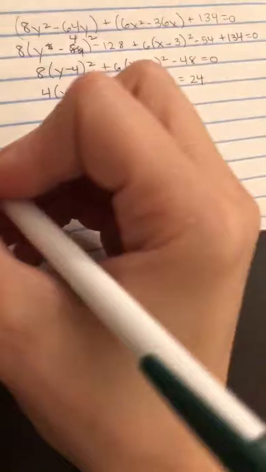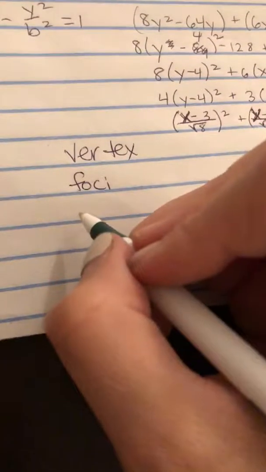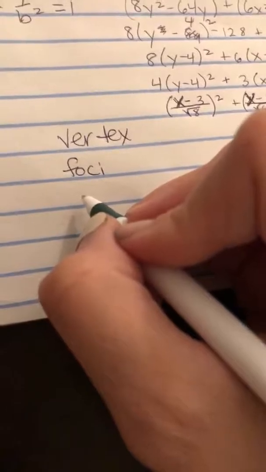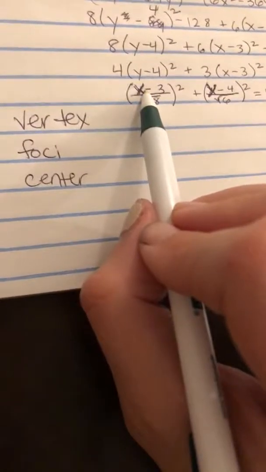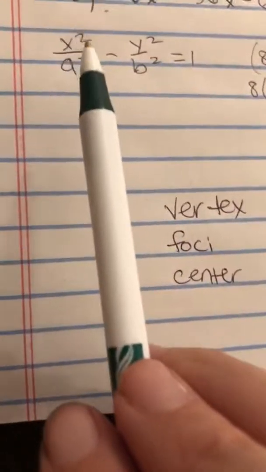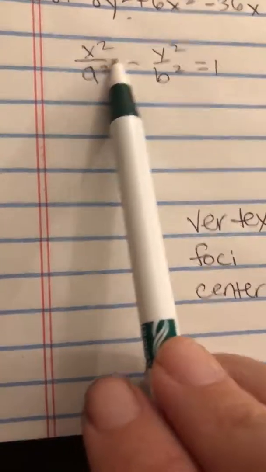Now we need to find our points. So they want us to find the vertex, the foci, and the center. Generally in the standard format, our vertex will be 0, 0, because you see there's no addition or subtraction to the x or y here.